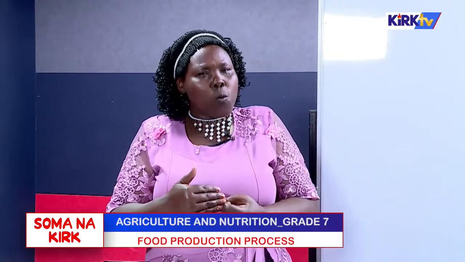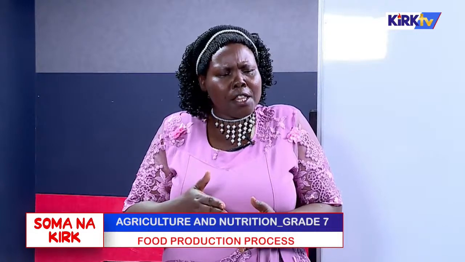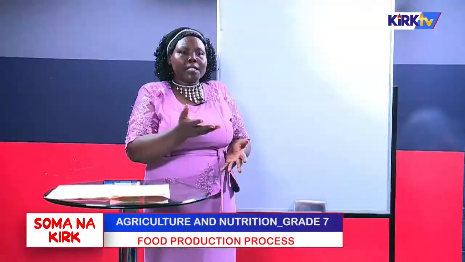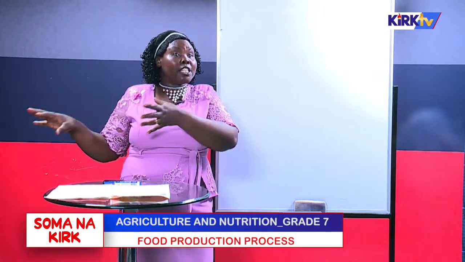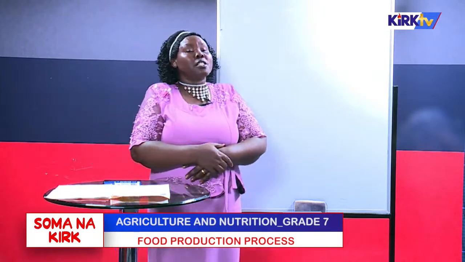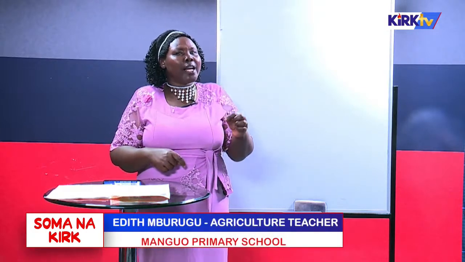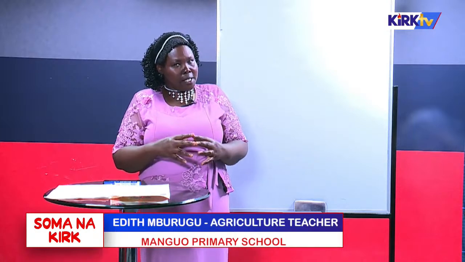In fact, we prepare very fine tilth in a nursery bed. We make a nursery bed for them where we sow them, they germinate and become seedlings. And then seedlings will be transplanted into the main land, which is referred to as a seed bed. In fact, it is good to be clear when distinguishing between a nursery bed and a seed bed.